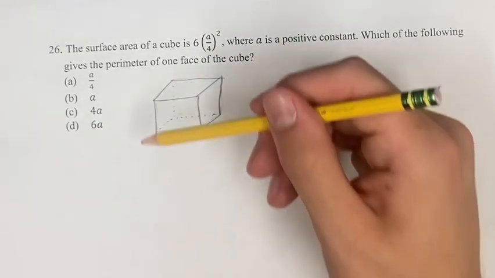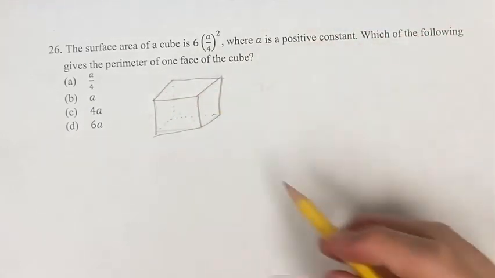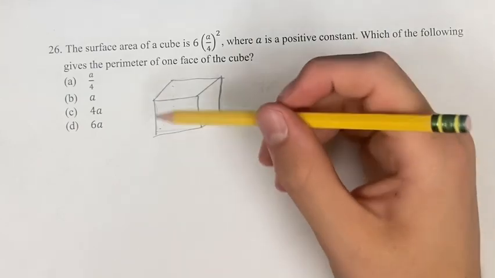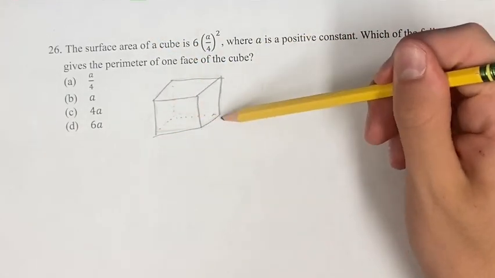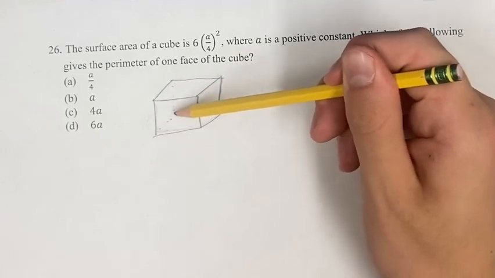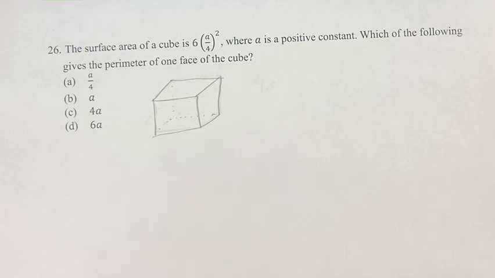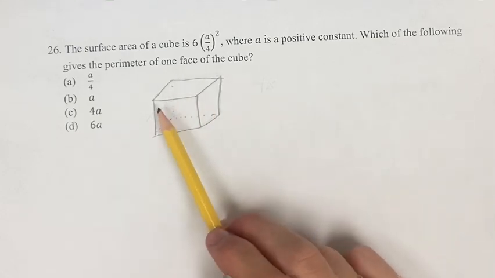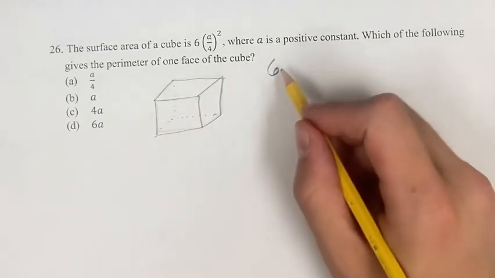So the surface area of the cube is going to be the sum of all the faces, right? If we have 1, 2, 3, 4, 5, 6 faces, which you can think of as the 4 sides and then the top and the bottom, we have 6 faces, and let's call the side length x.